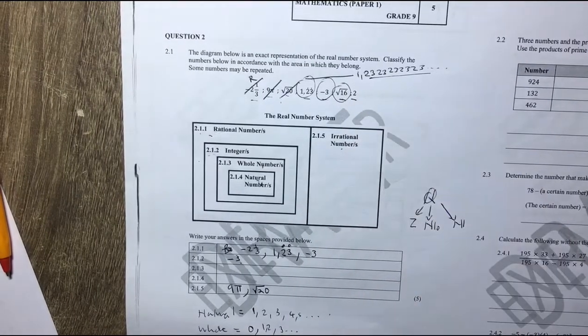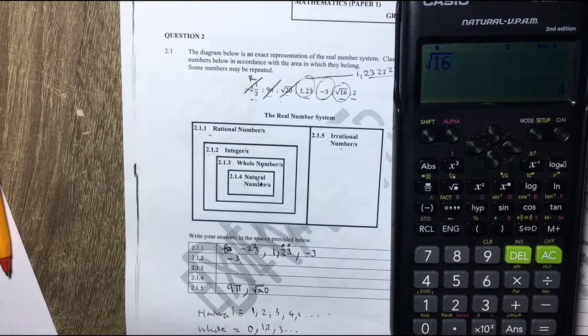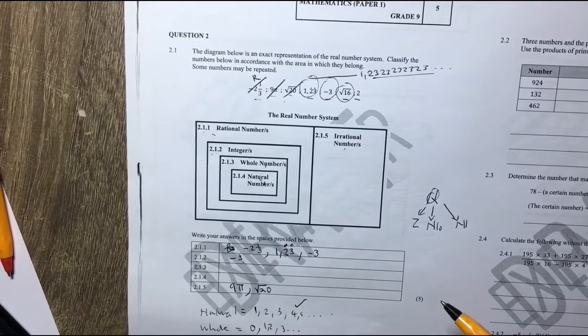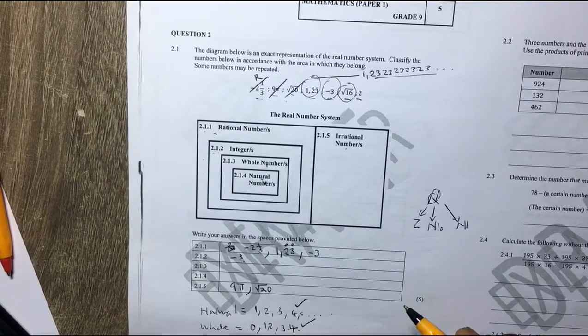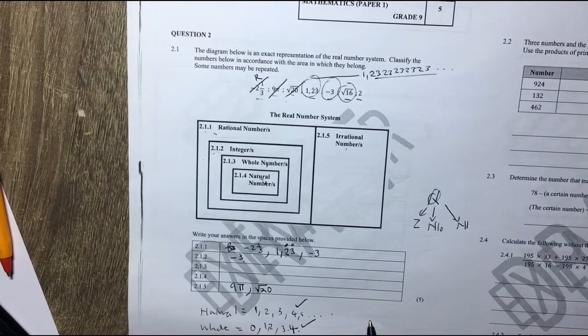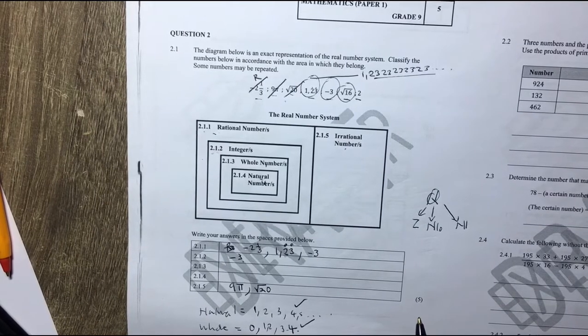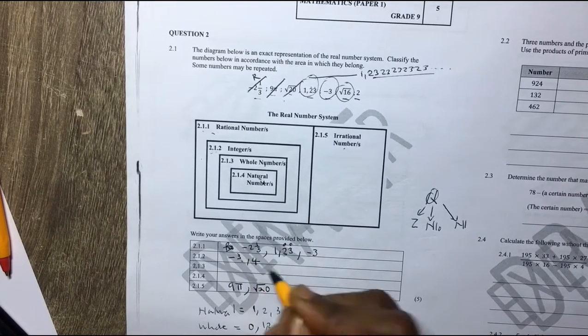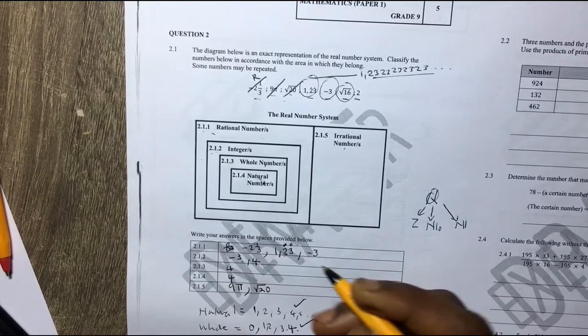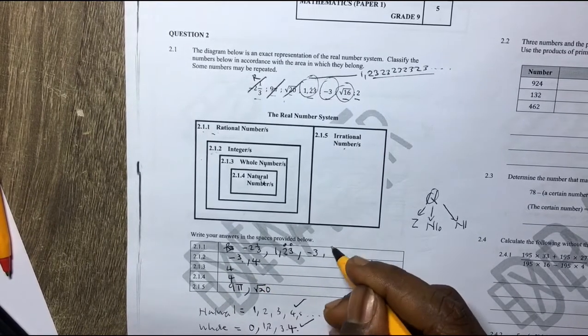And then square root of 16 is 4. We all know that, right? According to our definition, 4 falls under natural numbers, which are all the positive numbers starting from 1: 1, 2, 3, 4. Whole numbers are all the positive numbers starting from 0: 0, 1, 2, 3, 4. Integers are negatives and positives, so 4 is there also. So I'm going to have 4 there. It's a natural number, a whole number, an integer, and it's also rational.